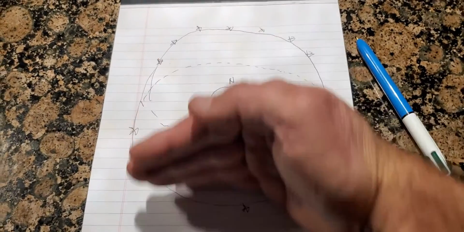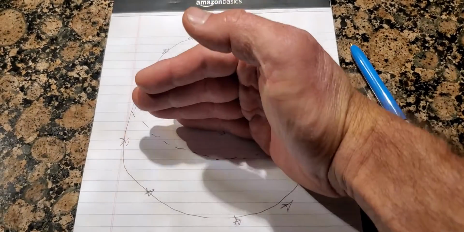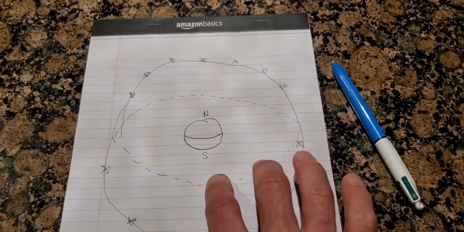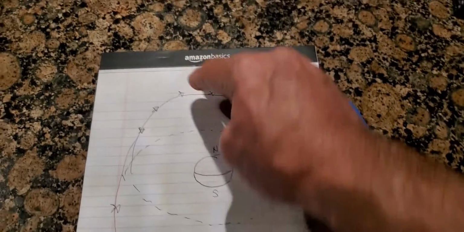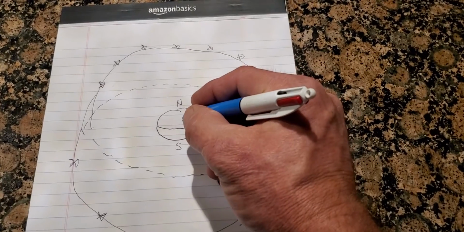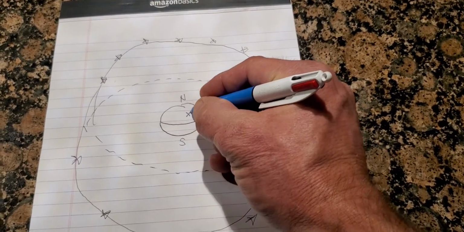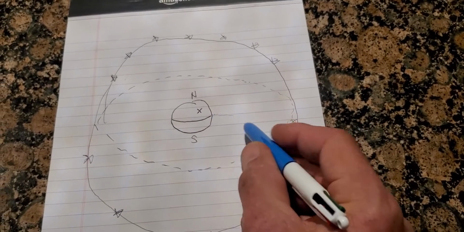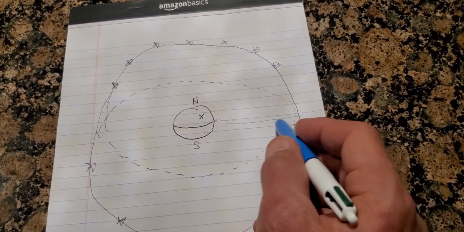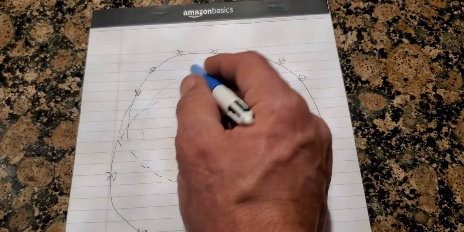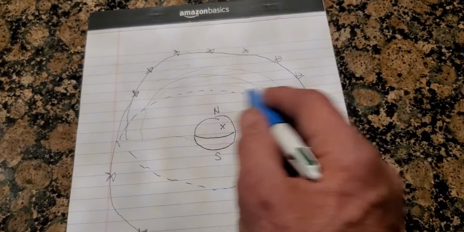Now we can't see any of the stars on the southern half of that celestial sphere. We can only see what's from the celestial equator north, because we're in the northern hemisphere. So if you live in the northern hemisphere, let's say you're there, you're only going to be able to see what's on this top part of the sphere up here, all this stuff.